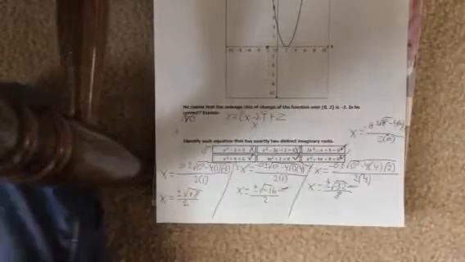Question 2, it says identify each equation that has exactly 2 distinct imaginary roots. To this, we have to use the quadratic formula, which says x equals -b plus minus the square root of b squared minus 4 times a times c, over 2a. I didn't have enough space, so it's really sloppy right there, but that is the formula.